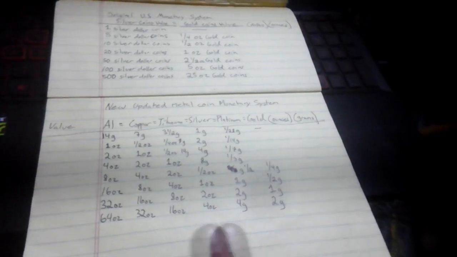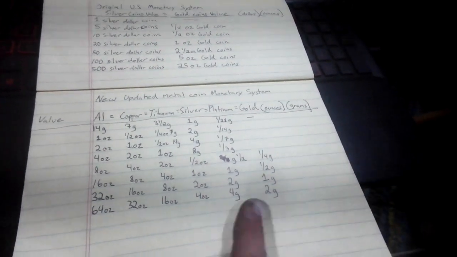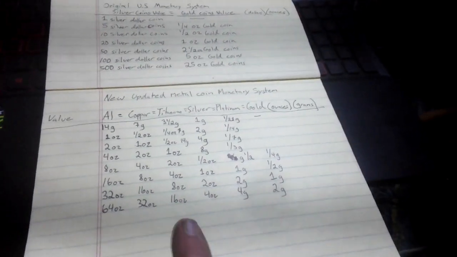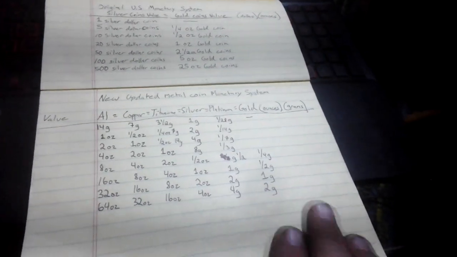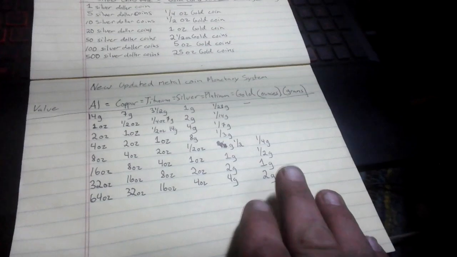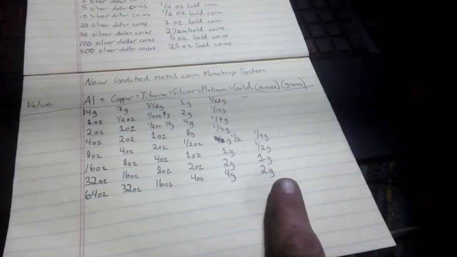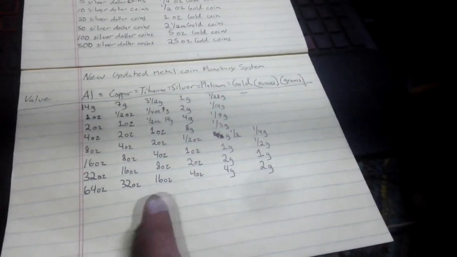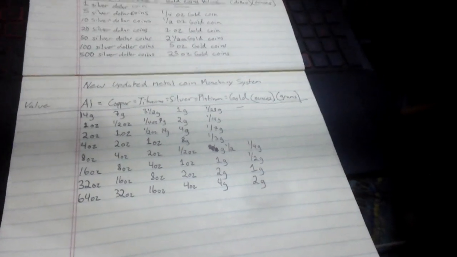So that way you can make change, and you can trade 2 grams of gold for 16 ounces of titanium. You can trade one amount of metal for another, one more valuable metal for a less valuable metal, and make change with it. And that's how this would work.